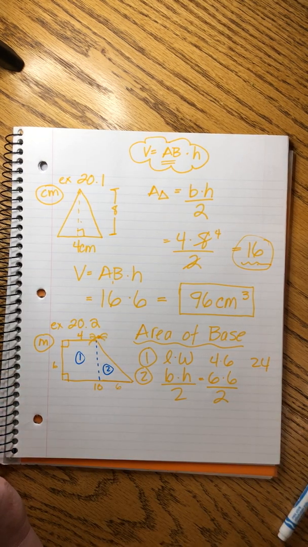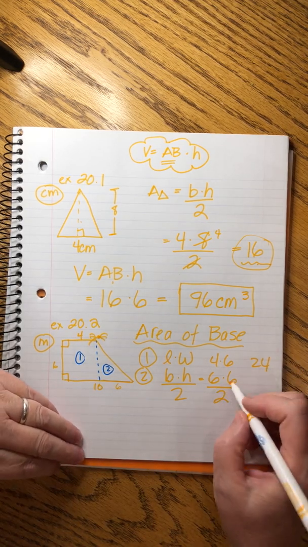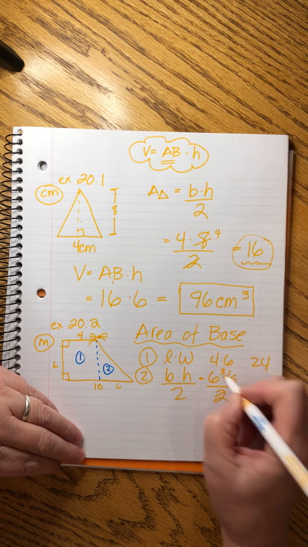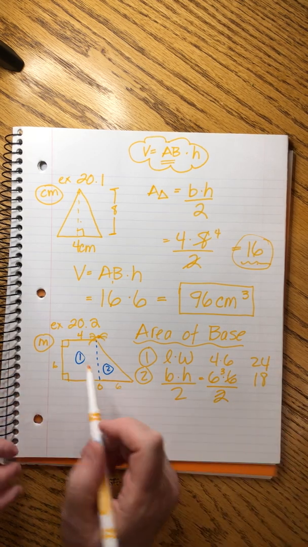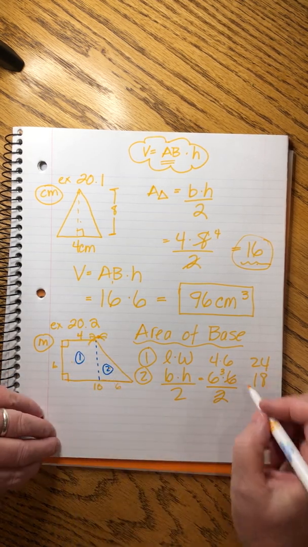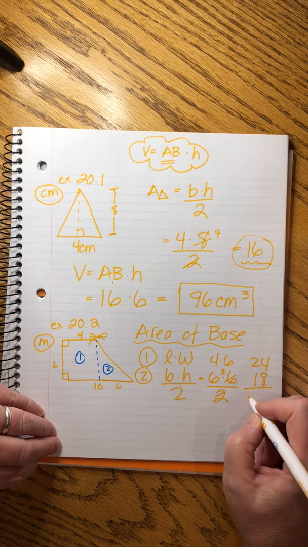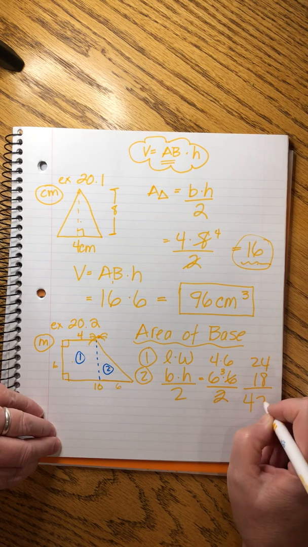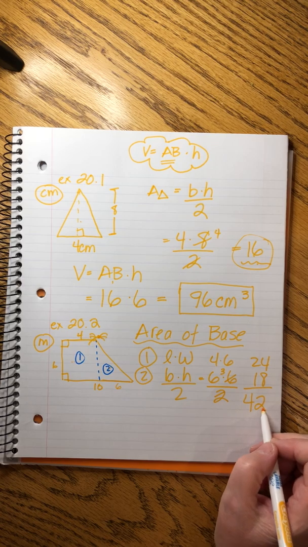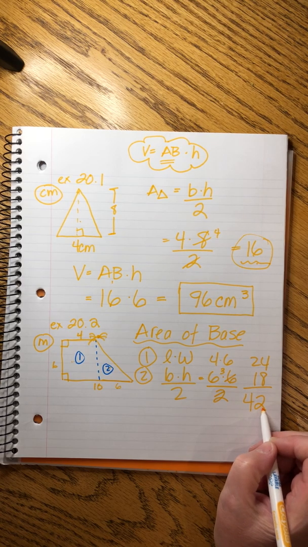With me so far? If your head's spinning a little, I know, it's crazy. This I'll cancel and make it 3, and this becomes 18. Now we've calculated these two areas, so we can add them together for 42 centimeters squared, but we don't have to put a unit on it yet.